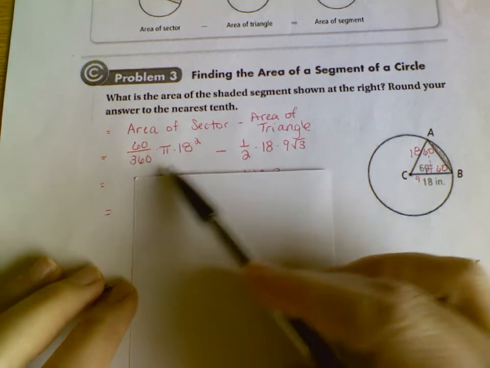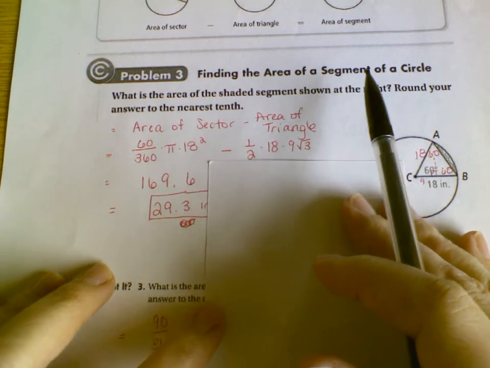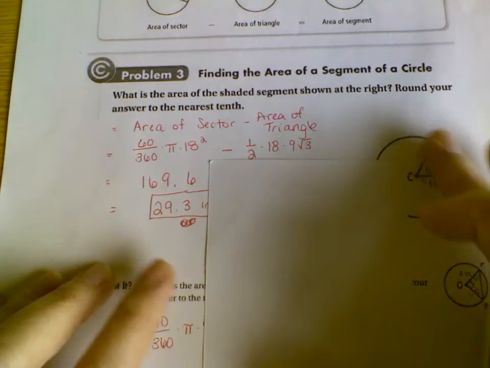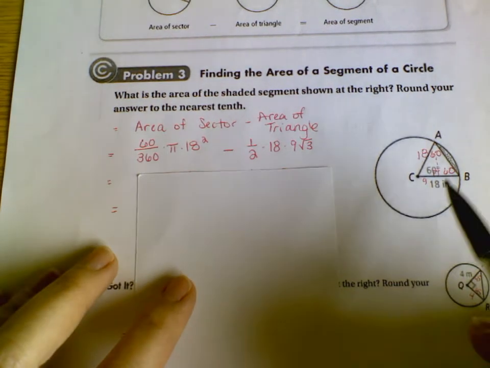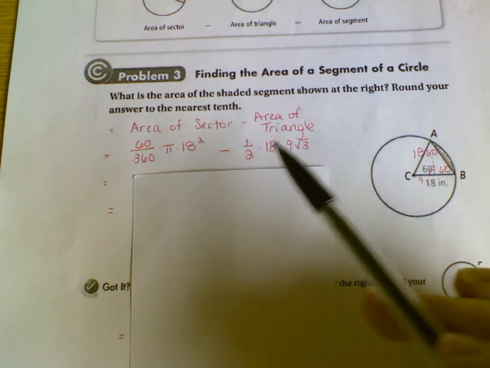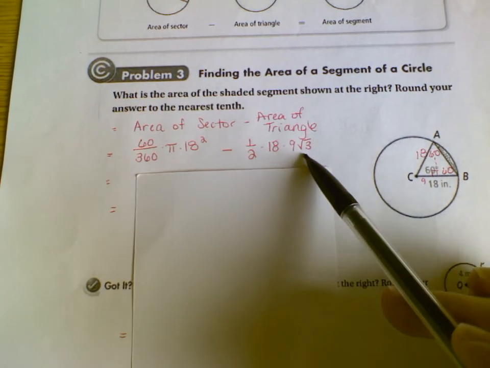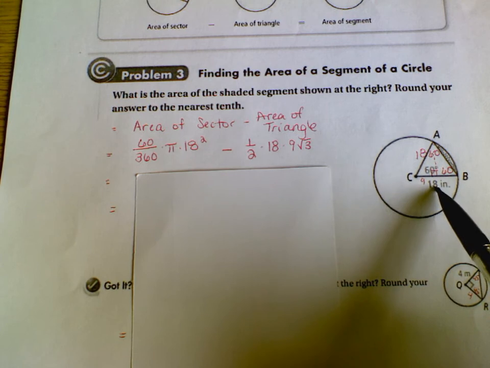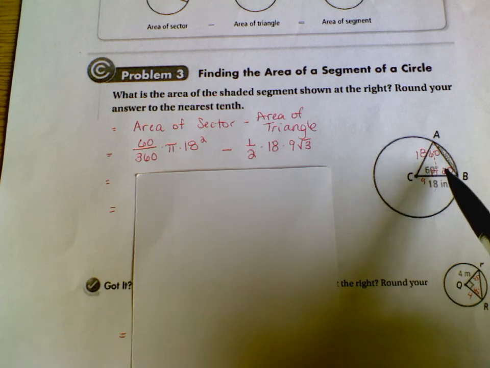Now you can go ahead and find that number, which I did, which is 169.6. Then we need to come back and find the area of the triangle. Remember, the area formula for a triangle is a half times base times height. So I have my base, which is 18, but I need to find the height.